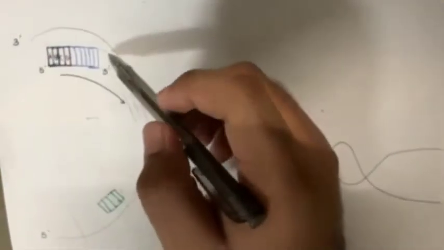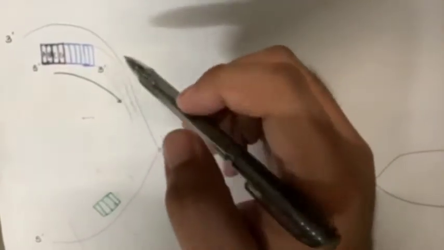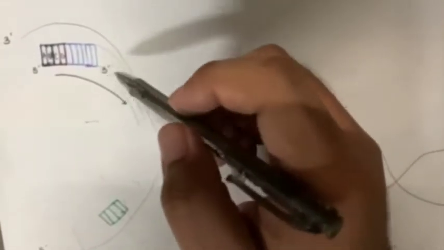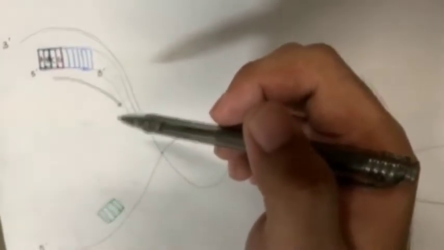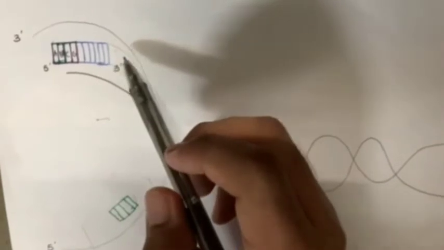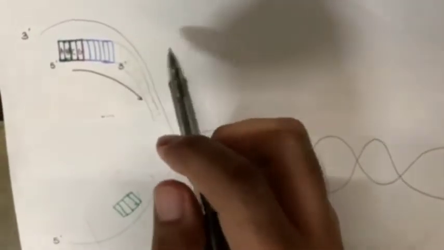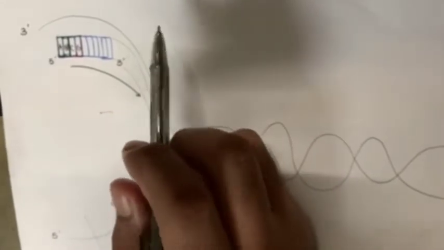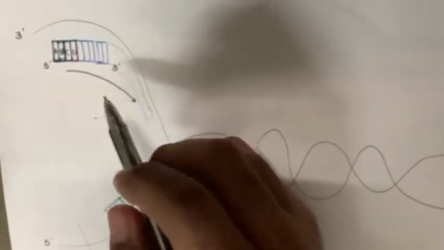After the RNA primer forms, DNA polymerase 3 has to add DNA nucleotides. Because the function of DNA polymerase 3 is to add new DNA nucleotides complementary to the template strand.